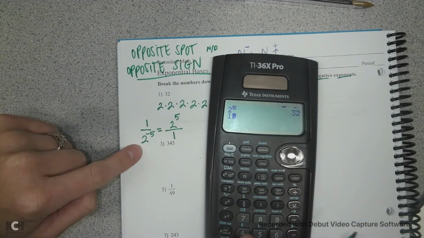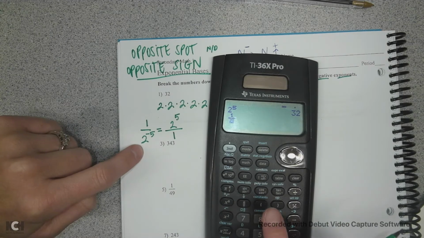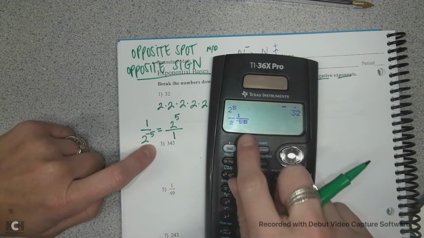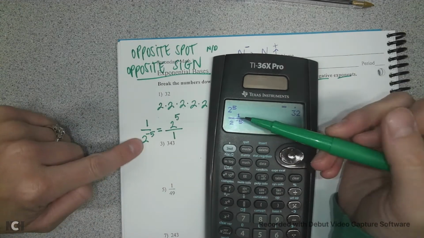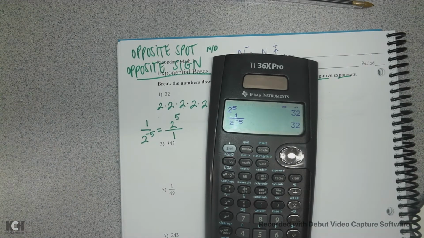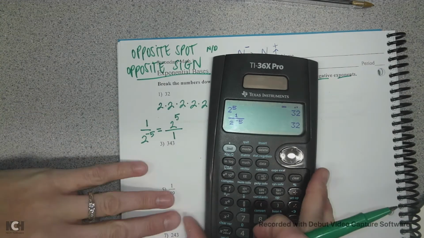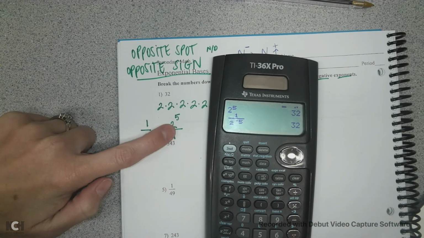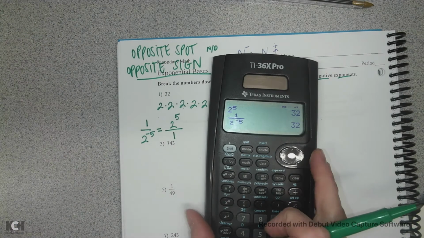So this says 1 over, and I'm going to use my fancy fraction button, 2 to the negative 5th power. And it's not a minus 5, it's a negative 5. Okay, so this looks just like I typed it. When I press enter, 32. So yay, it's equivalent. Okay, so these two are equivalent. You can say equal because they are equal, or you could say and. It doesn't matter.